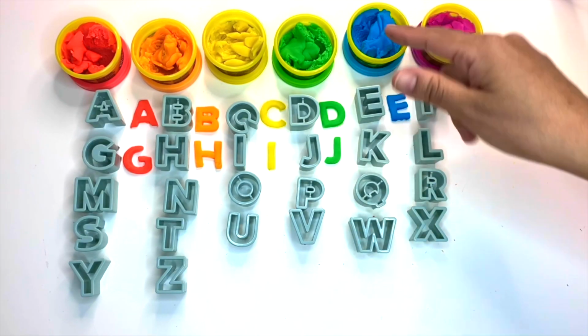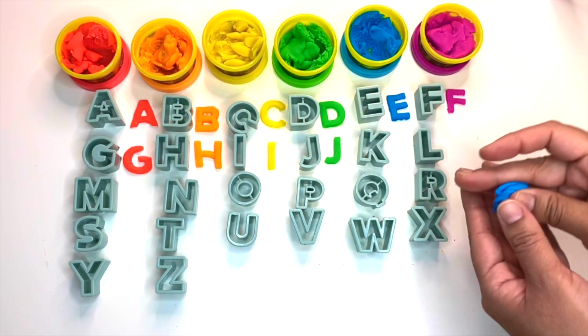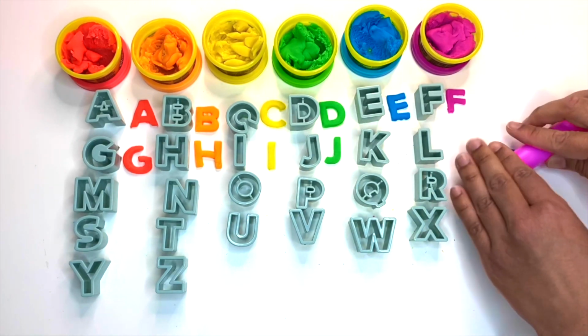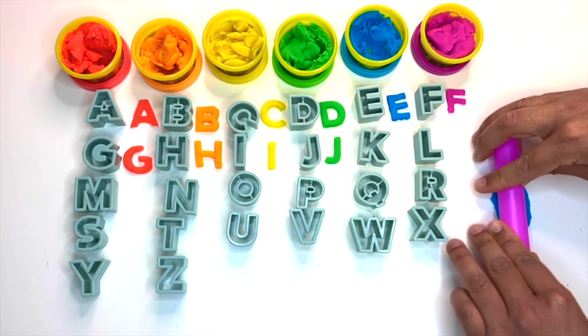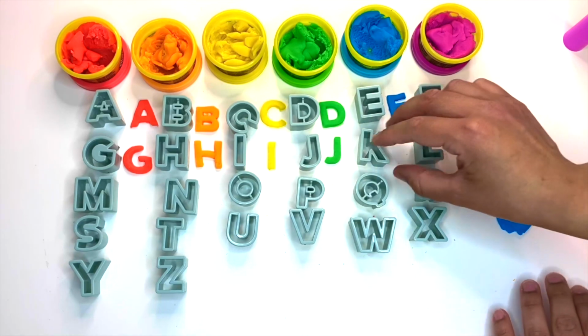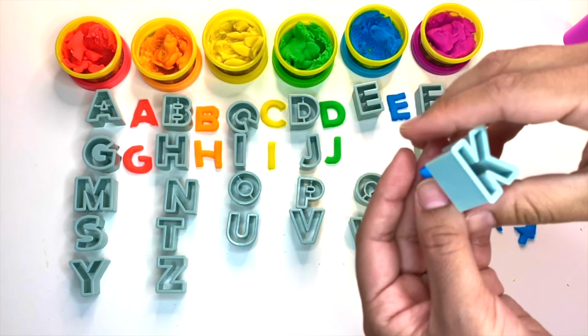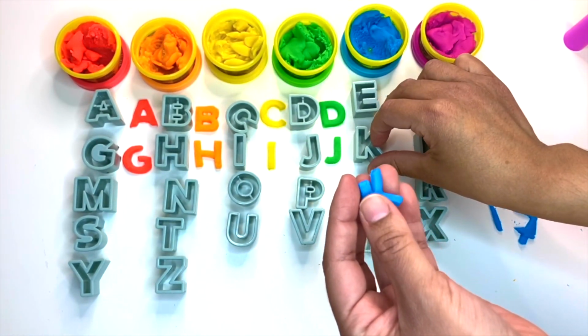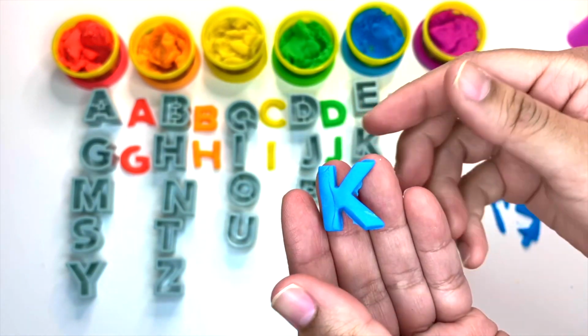After green, it's blue. Okay, and the next letter that is going to be in blue is the letter K. The letter K. This letter's name is K. It sounds like K. A word that begins with this letter is kangaroo.